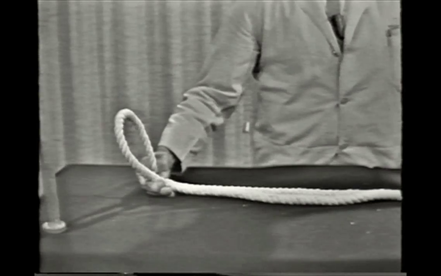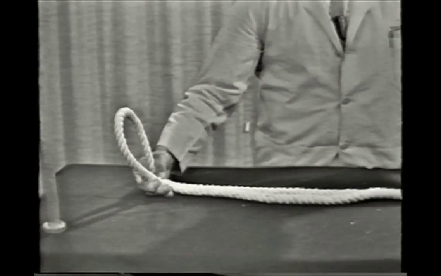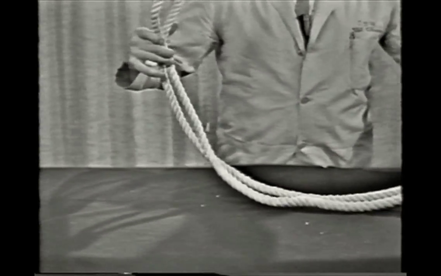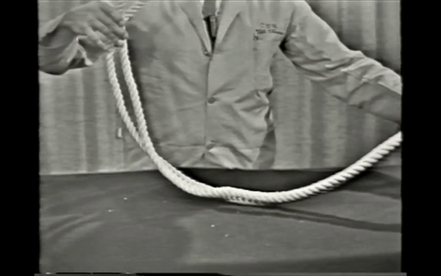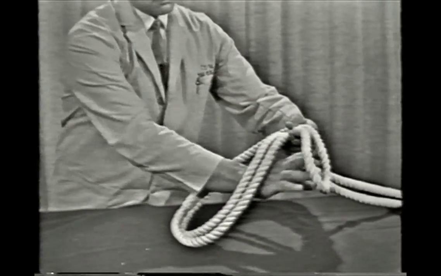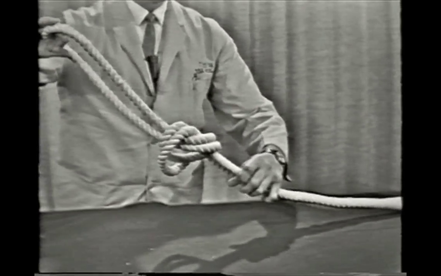Now, in preparation of tying the bowline on the bite, our first step should be to tie a double overhand knot, which was described in the beginning. Let's go through a double overhand knot again. Passing the bite around the rope and pulling it through, we have a double overhand knot.